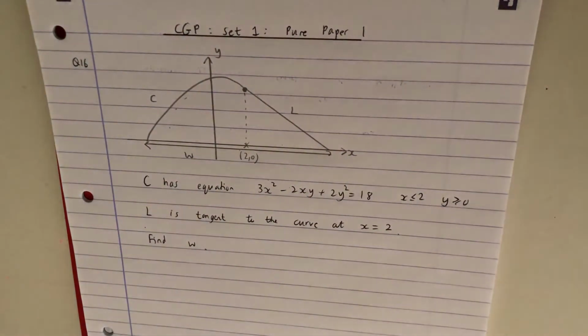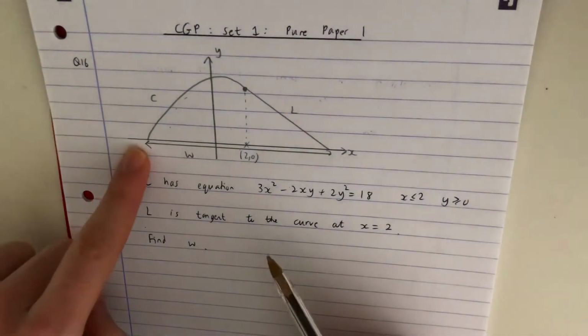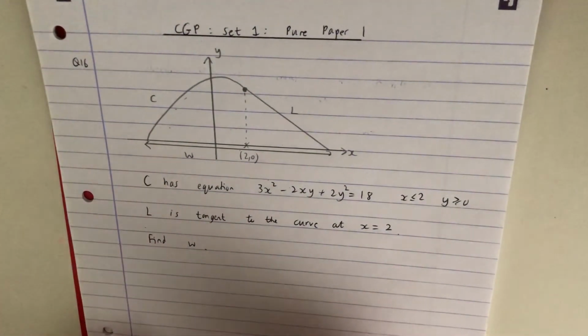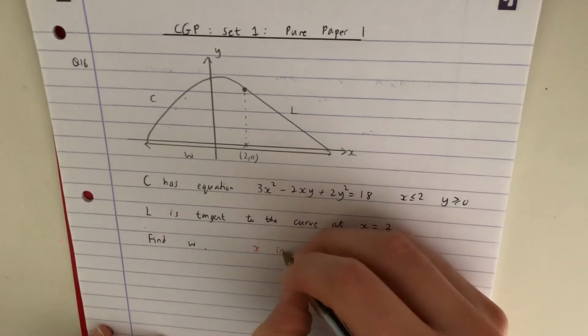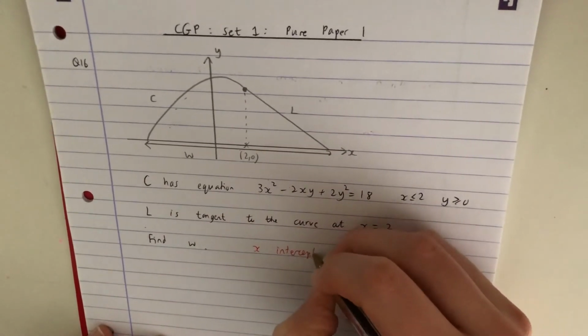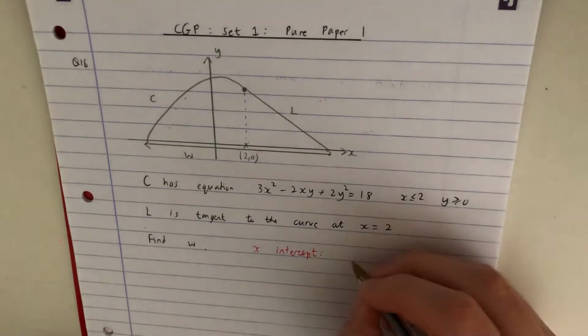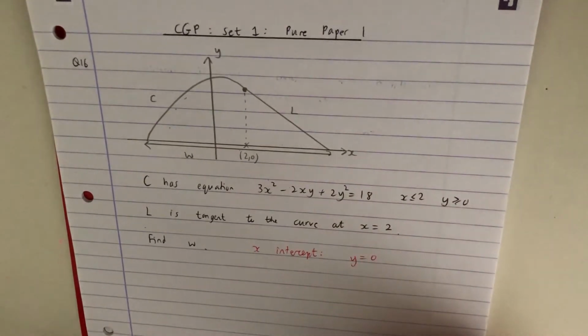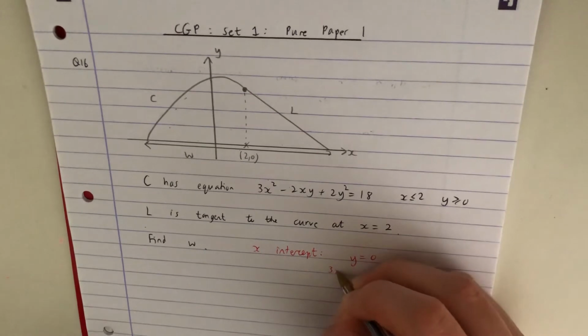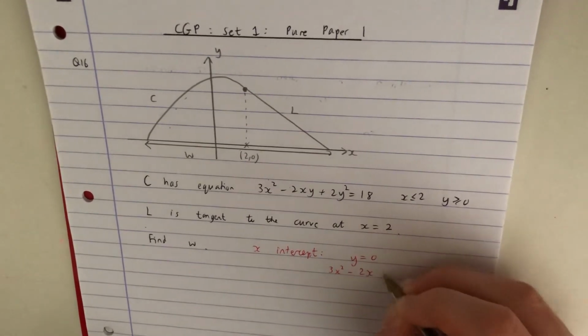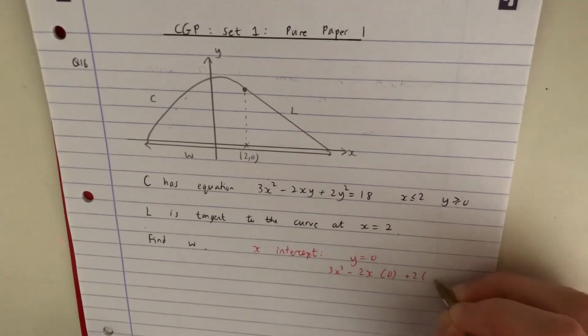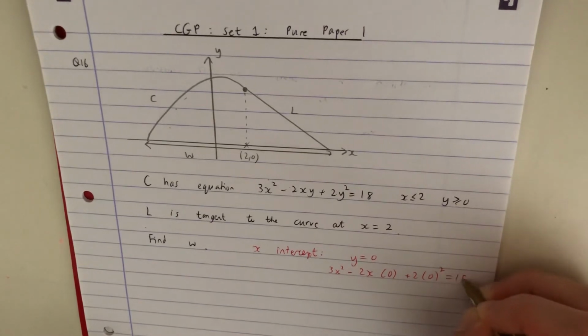Okay, take this one on the left. So this is the x-intercept for the curve. That would occur when y is equal to 0. If you put y is equal to 0 into this, let's see what you would get. 3x squared subtract 2x zeros plus 2 0 squared is equal to 18.